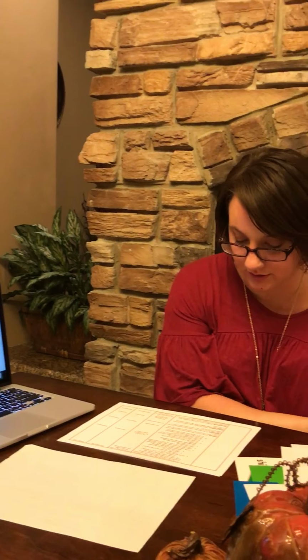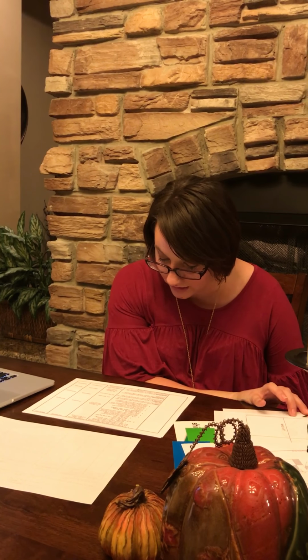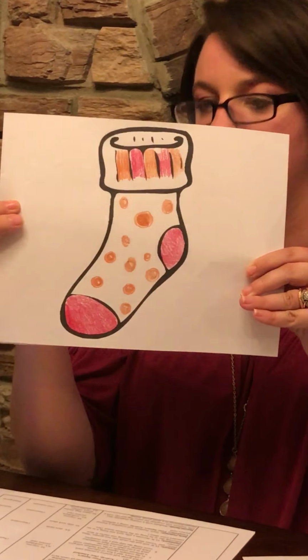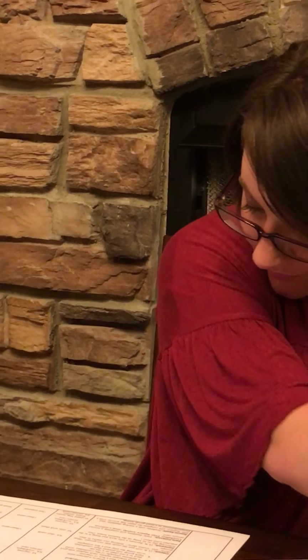And for the homework, the learner will decorate a silly sock and bring it in the following day to be hung on the bulletin board. And this is an example of my silly sock. I did it in ULM colors. And you would need the silly sock sheet.